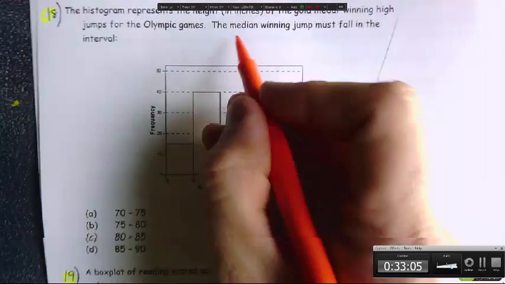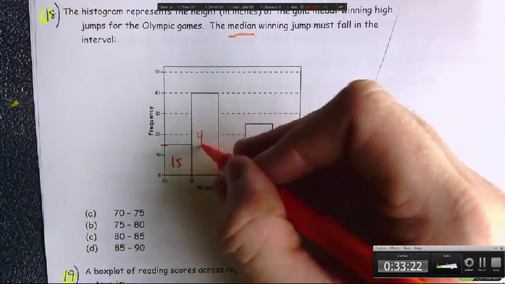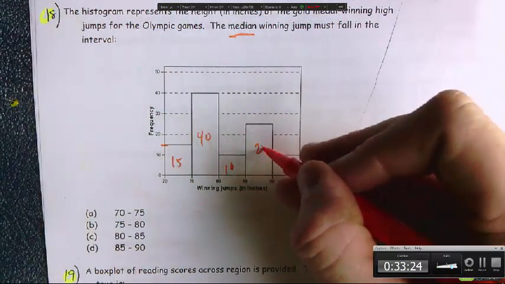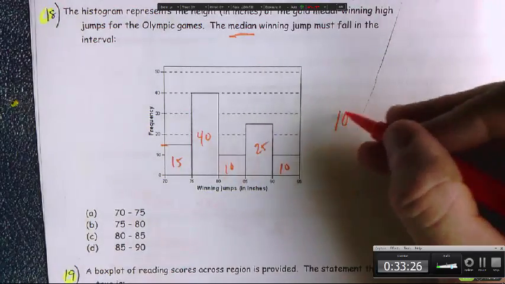Reading a histogram. The median. When arranged in order, the median occurs where? Directly in the middle. So the first thing we need to do is figure out how many are in this data set. If you add up 15, 40, 10, 25, and 10, we get a total of 100.